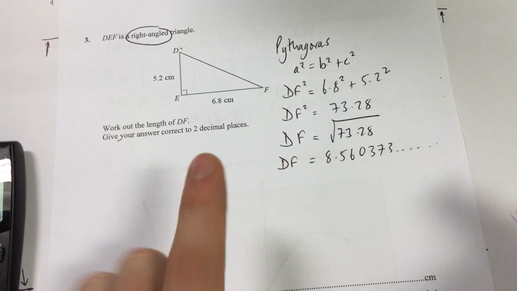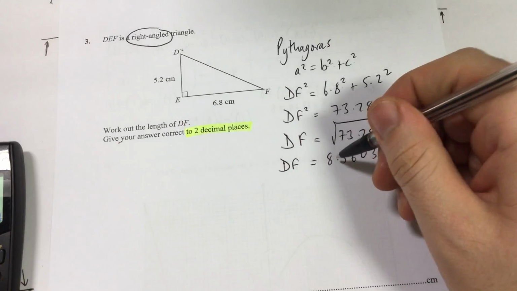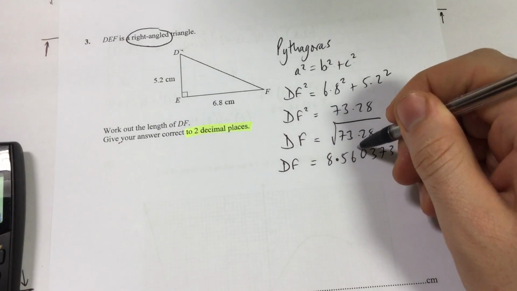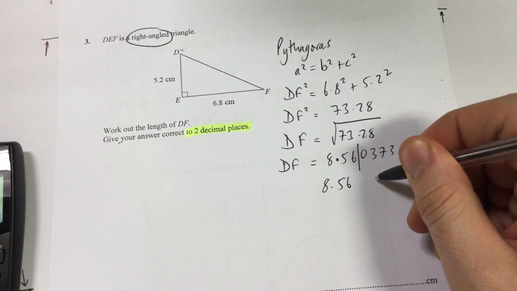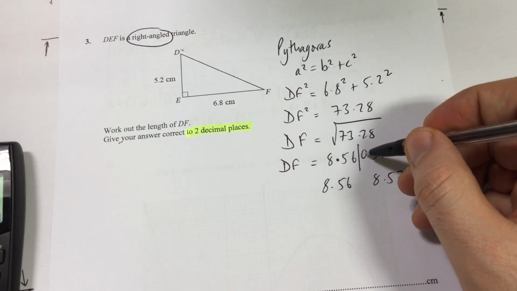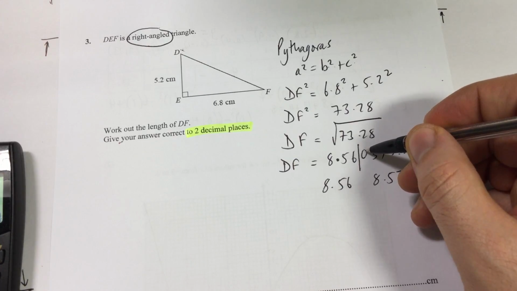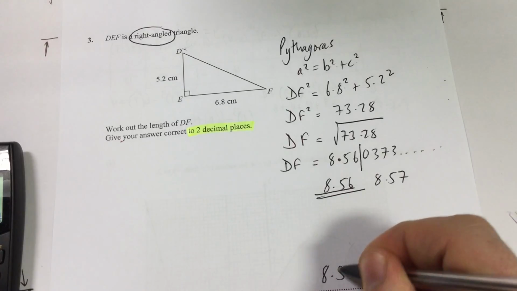Read the question. It does say give your answer to two decimal places. So decimal points there, 2 places there. It's either 8.56 or it's 8.57. This number, the first to go, is how you decide. That is less than 5, so it's going to stay down, it's going to stay as that, so 8.56.